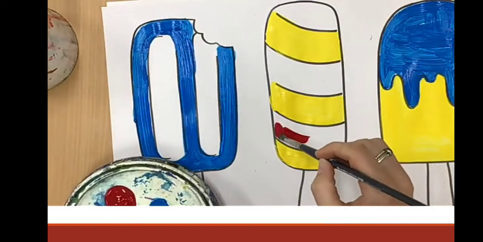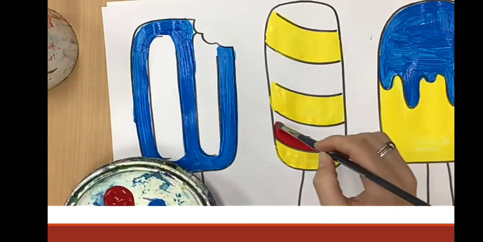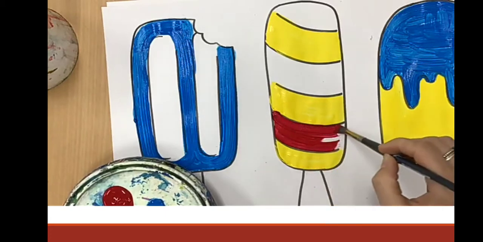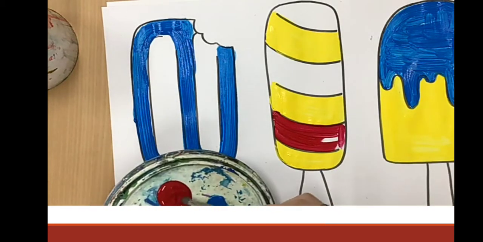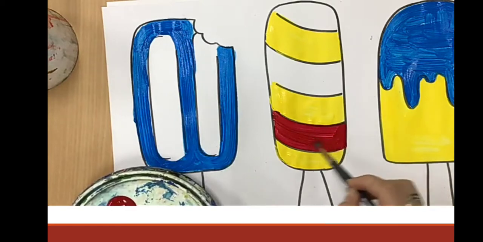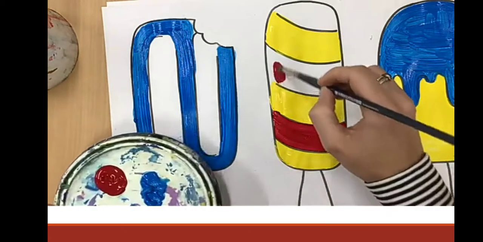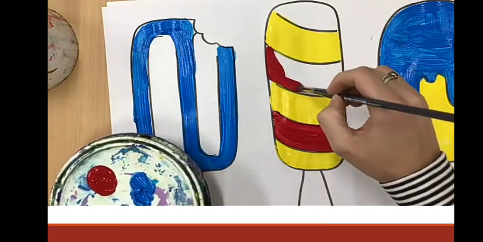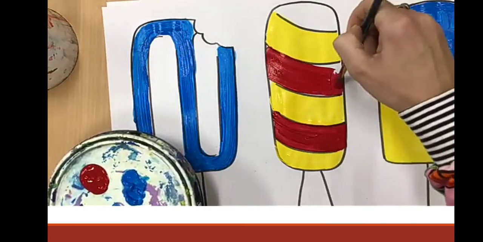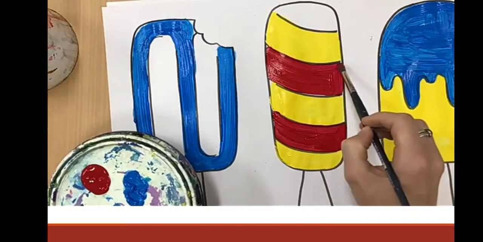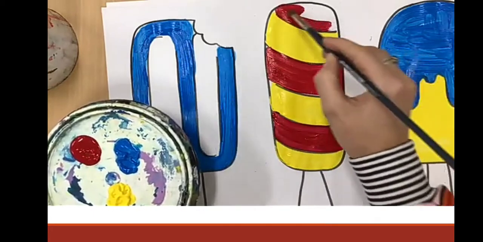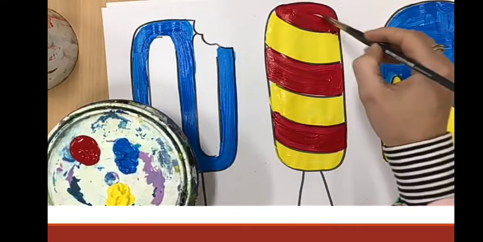Now, nice, slow, smooth brush strokes using the tip of my brush in those corners when the area we're painting gets a bit small. Okay, if you need a smaller brush, you might need to do that as well. If you've got a really big clunky brush, it won't be any good for painting those fine details, will it? Nice, smooth brush strokes.